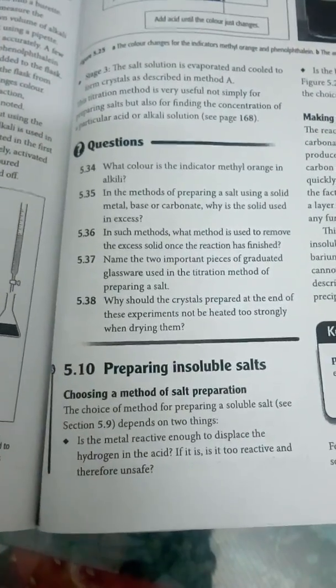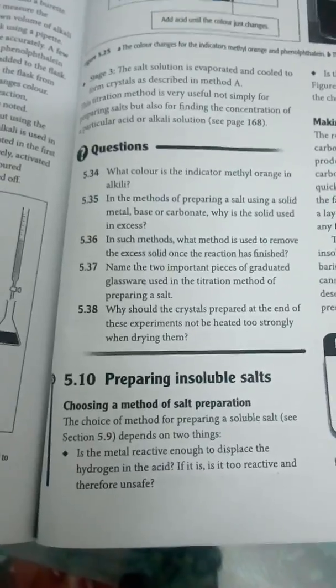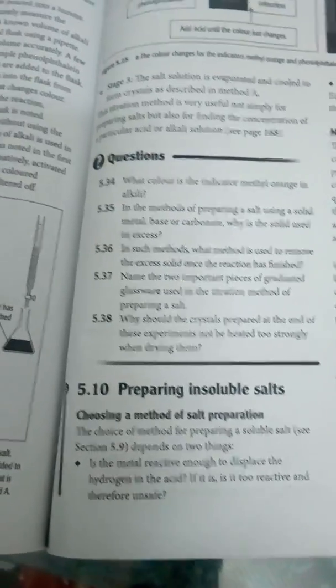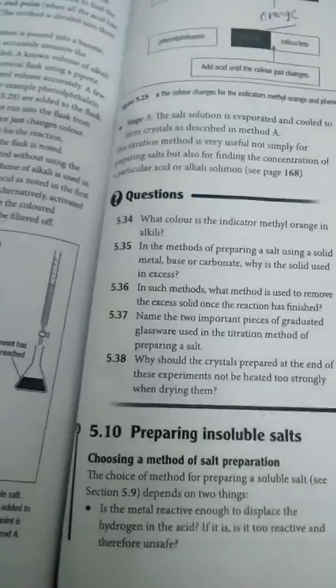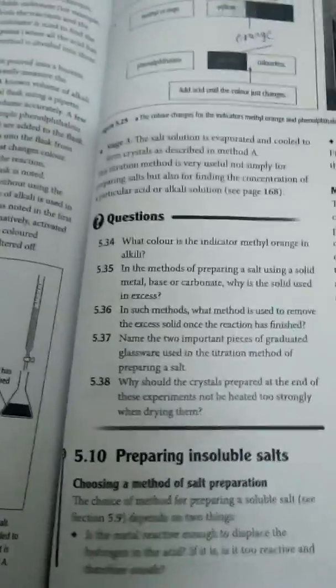Our topic of discussion today is how to prepare insoluble salts. We are going to consider two examples of how to prepare insoluble salts.